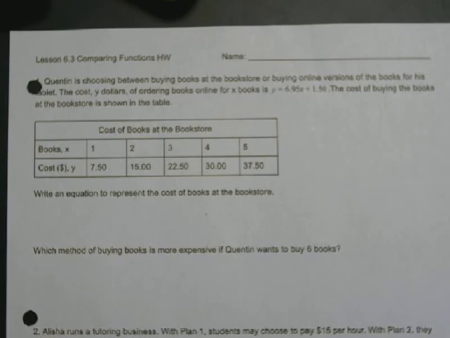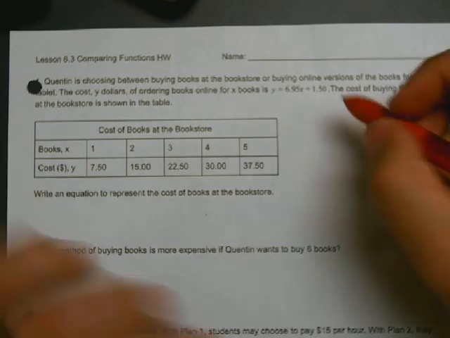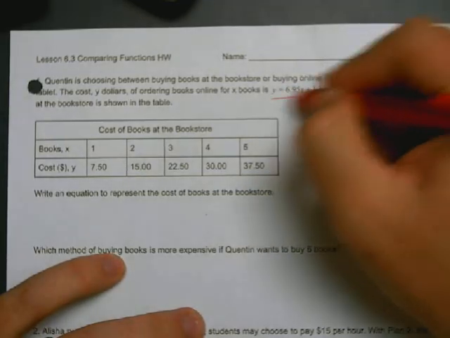So let's look at the first question. Quentin is choosing between buying books at the bookstore or buying online versions of the book for his tablet. The cost y dollars of ordering books online for x books is y equals 6.95x plus 150. The cost of buying the books at the bookstore is shown in the table. So this is where we're comparing a table to an equation.